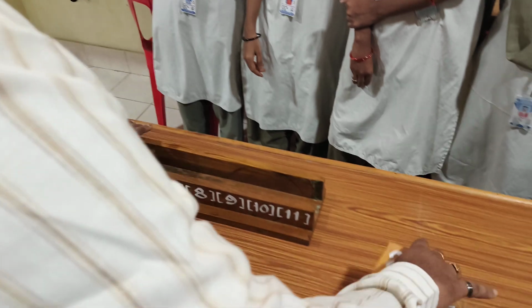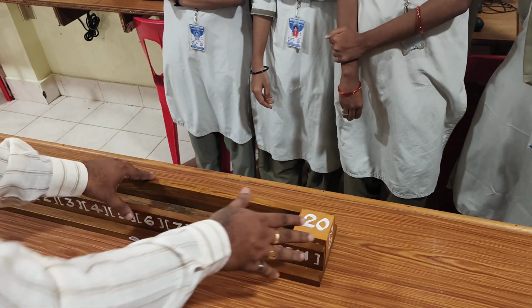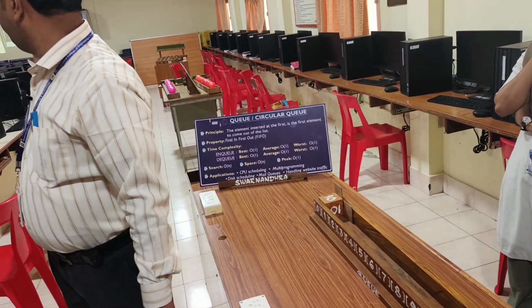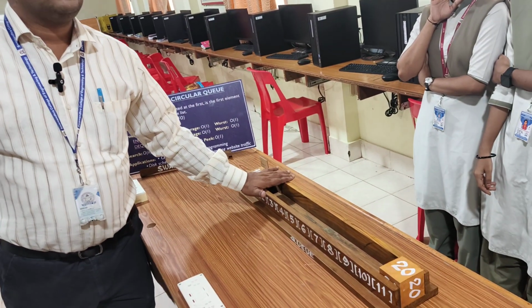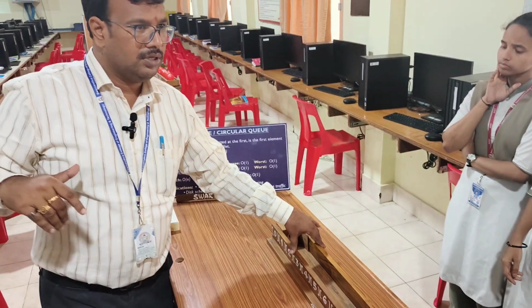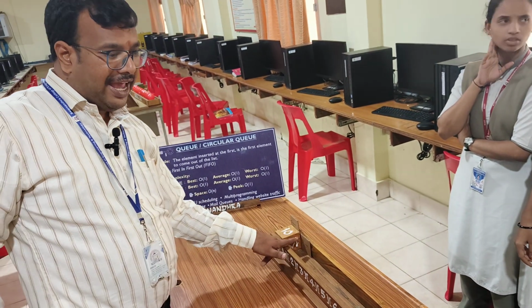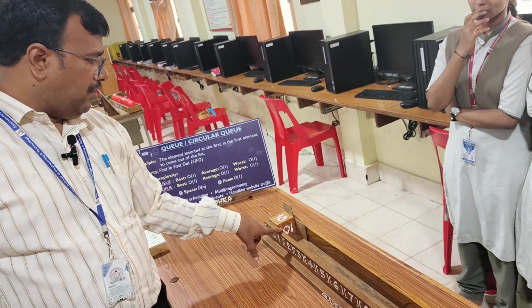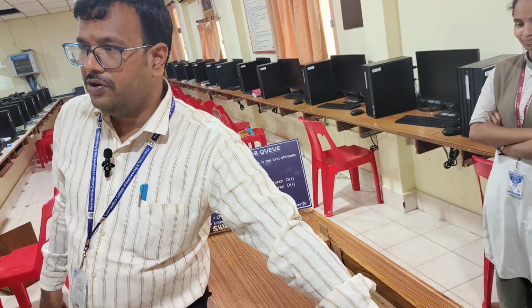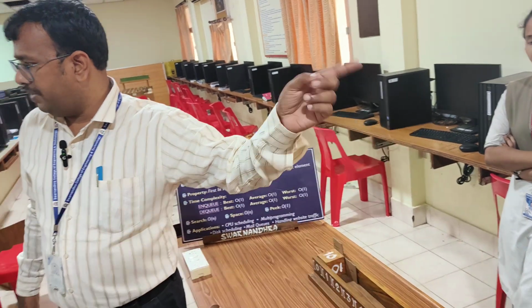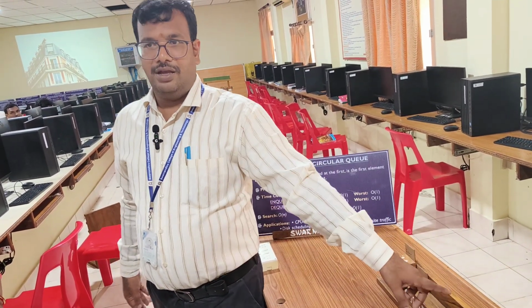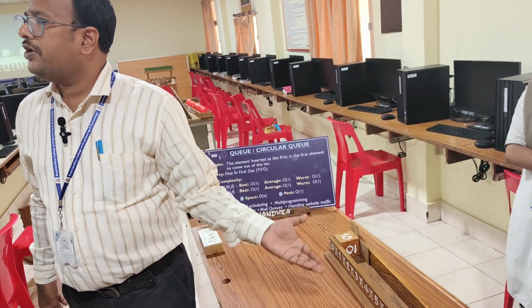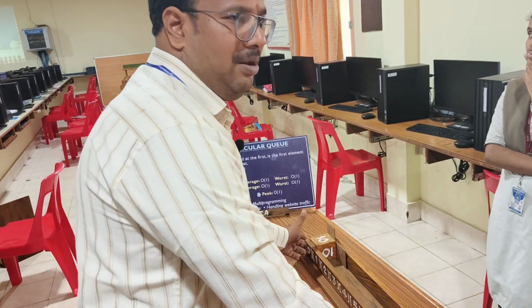Now I want to insert another element. In this case also we have to check whether the queue is empty or not. Only if the queue is not full is it possible to store the element. So we check the rear position. If rear has not reached the maximum size of the array, it is possible to insert an element. Now rear is at position 1. The size of the queue is 12, so size minus 1 is 11. Rear is 1, size minus 1 is 11, so it is possible to insert an element.